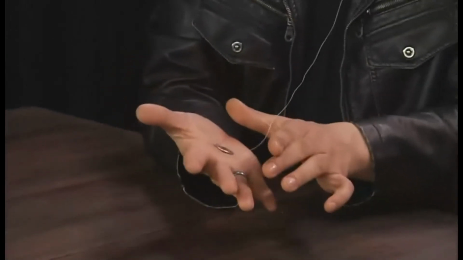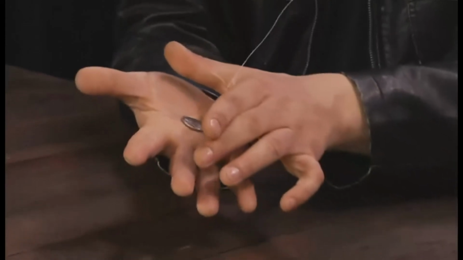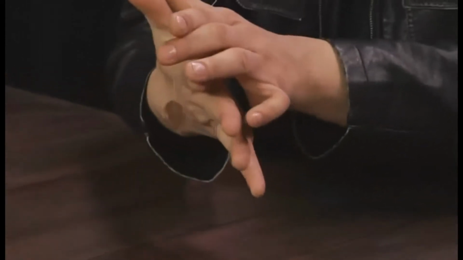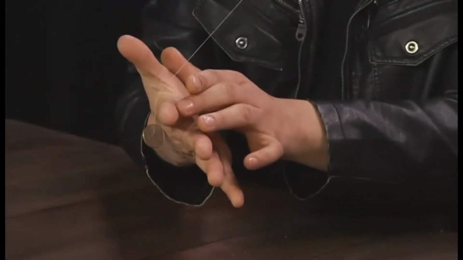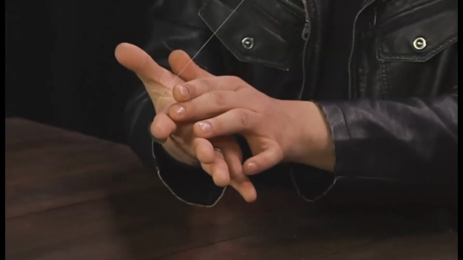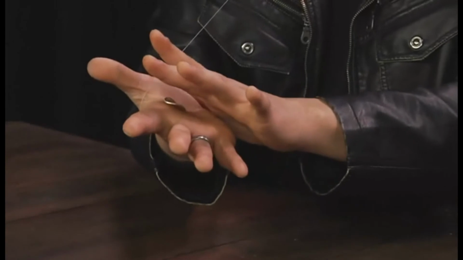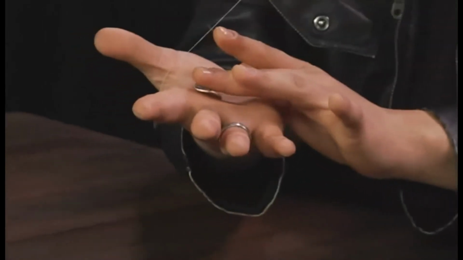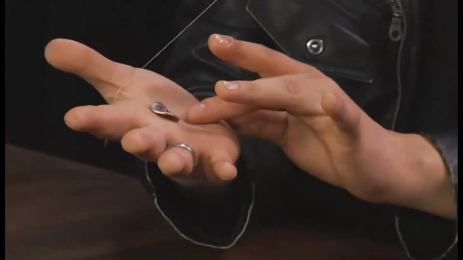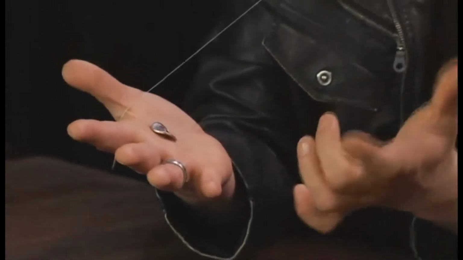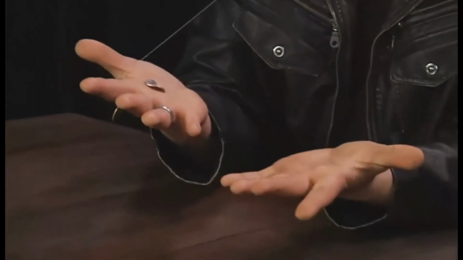So again, we're here. The thread gets caught between my first finger and thumb, and the coin gets dragged around to the back. Now, as I come back, I'm going to drop the bent coin on my palm and just touch it with my finger. And it looks like it bends, and I turn both hands palm up.